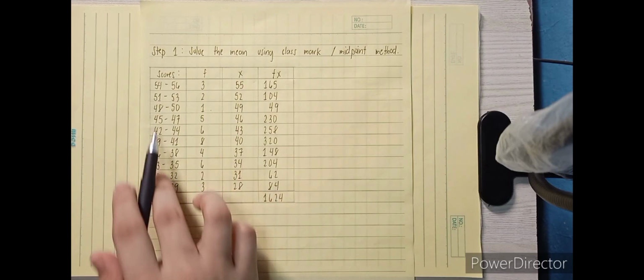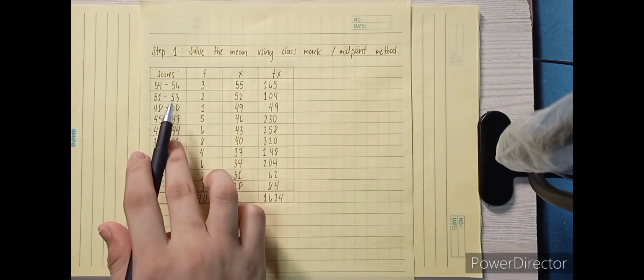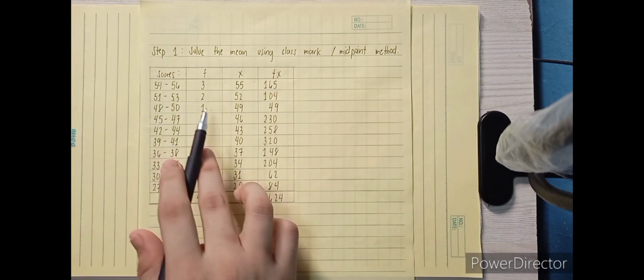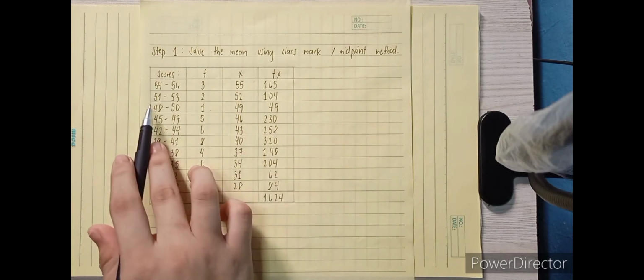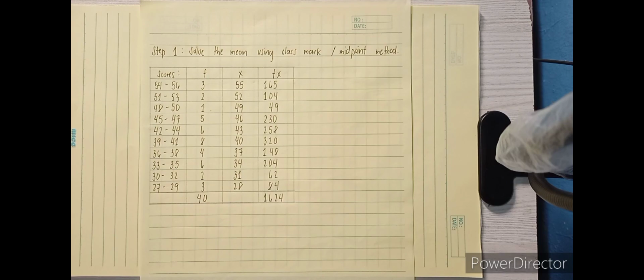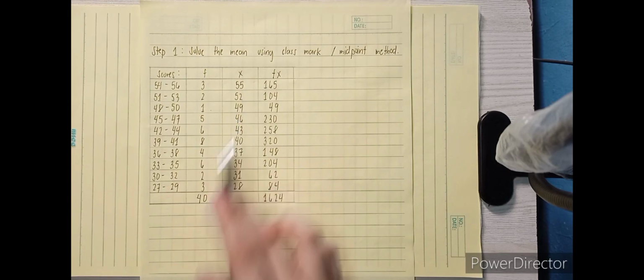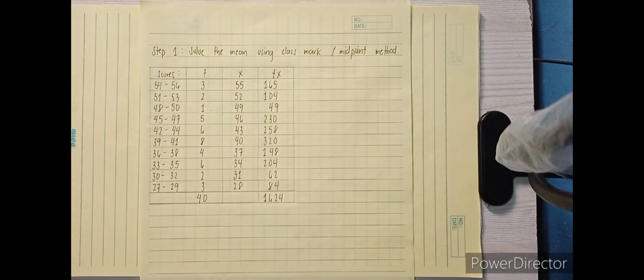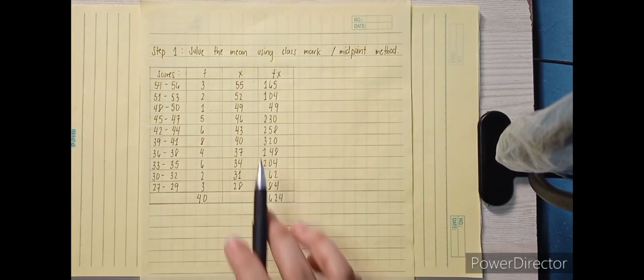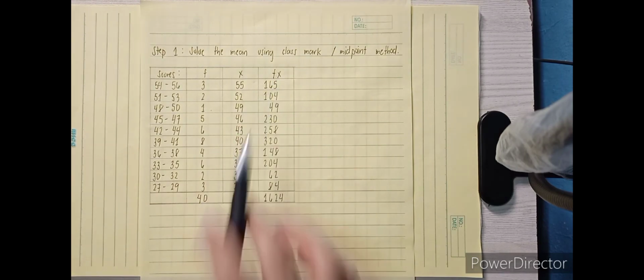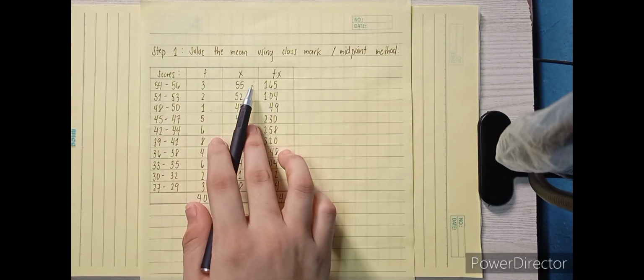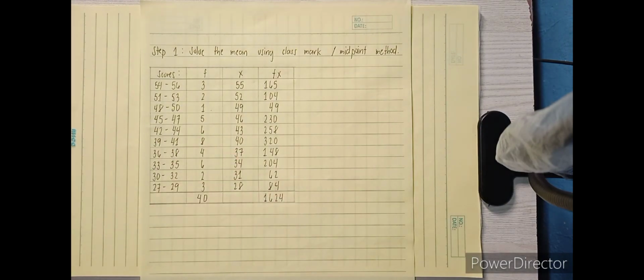Example, 54 to 56. Ang midpoint niya o nasa gitna ng 54 and 56 is 55. 51 to 53. Ang midpoint niya or ang gitna niya ay 52. 48 to 50. Ang gitna niya or ang midpoint niya is 49. So, ganun lang makukuha ng x or ng class mark. So, paano naman nakuha ang fx? So, base dito, fx, f times x or frequency multiply by class mark.